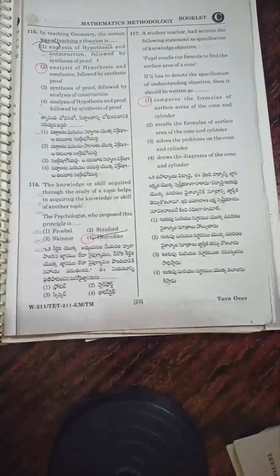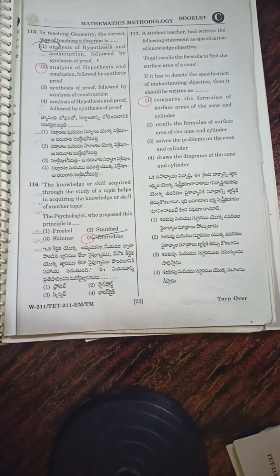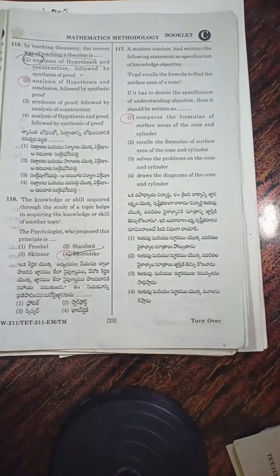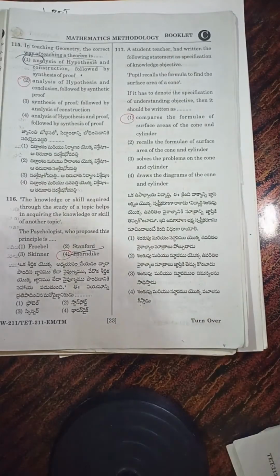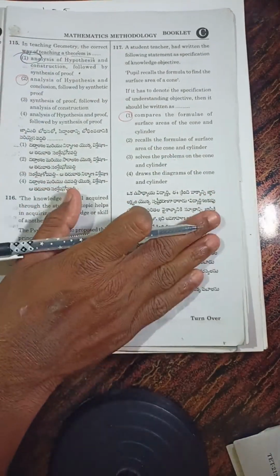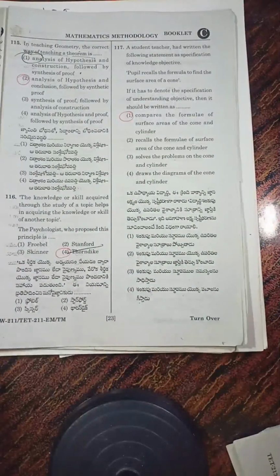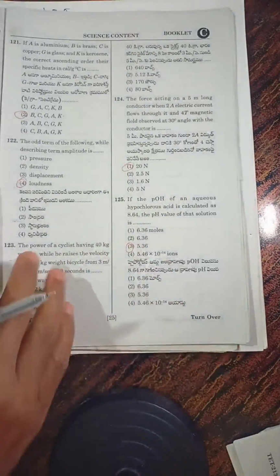A student teacher has written the following statements as specifications of knowledge. People recall the formula to find the surface area of a cone. If it has to be done as a specification of understanding objectives, then it should be written accordingly. So I am showing the questions. You please go through the questions and take the answers. In this one, recalling the formula of surface area and volume of the cone and cylinder. Now see question number 118.